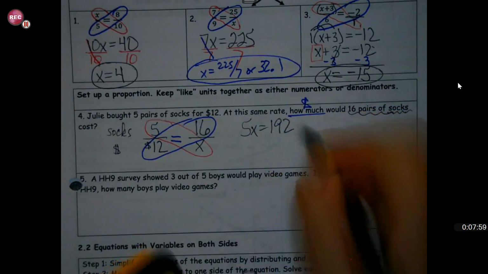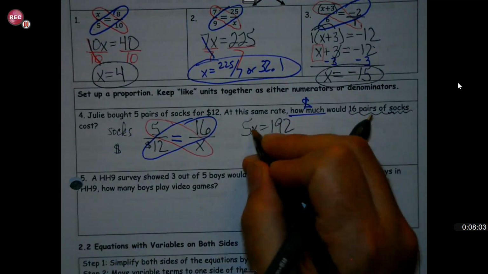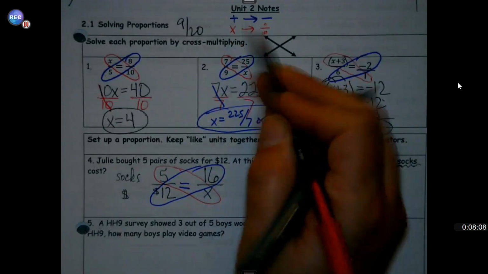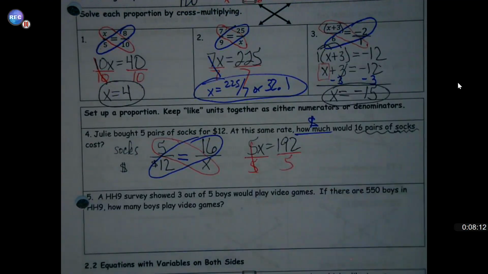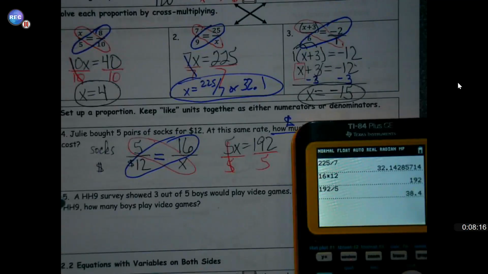Again, especially with applications, don't freak out if you don't get a whole number answer. The opposite of multiply is to divide. And again, we're talking about money here.